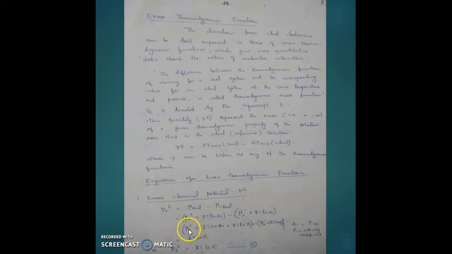Here a_i can be written as activity coefficient times mole fraction, because the activity coefficient gamma_i is a_i by x_i. So we are substituting the activity term by these two terms.